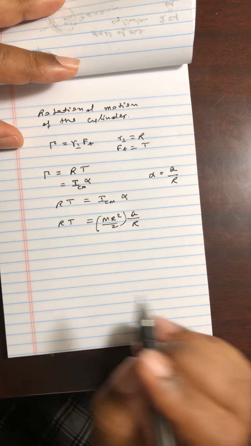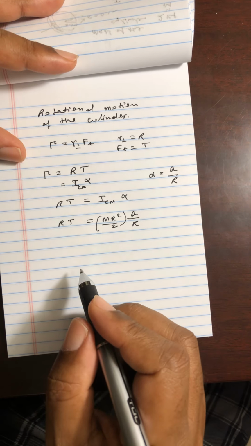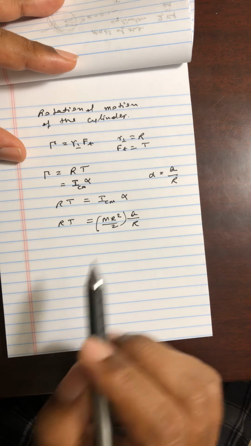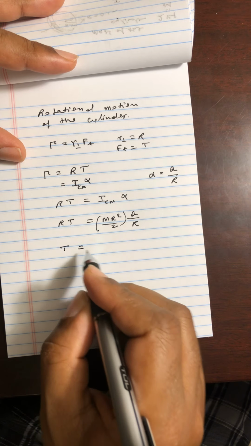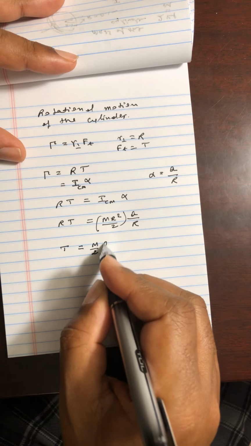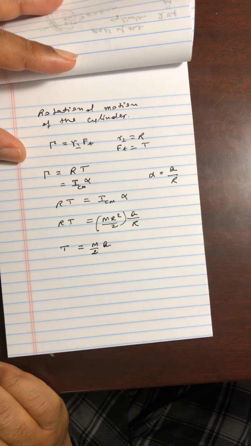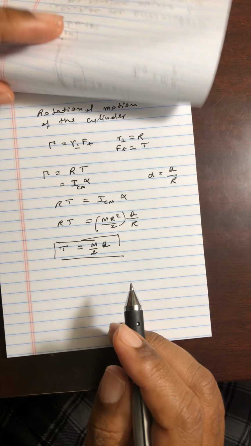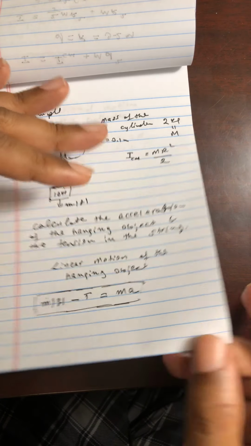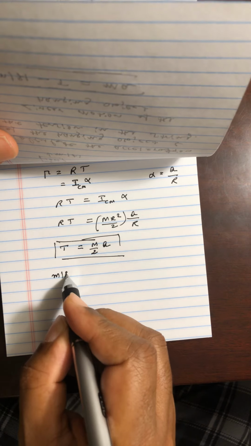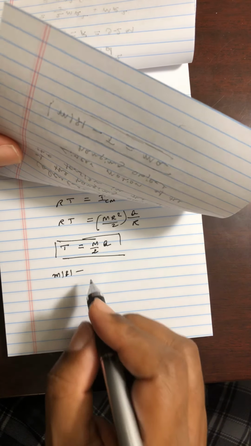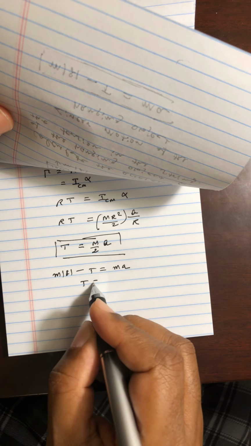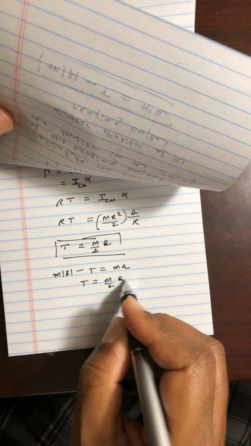All right, so let's make simplifications. You see the radius will go out. You've got R over here, R squared over R, so the radius will go away. So you've got the tension equals M over 2 times acceleration. So we have two equations. Let's put them together. One is mg minus T equals ma, and the other one is T equals M over 2 times a.